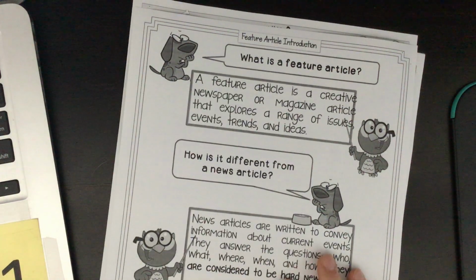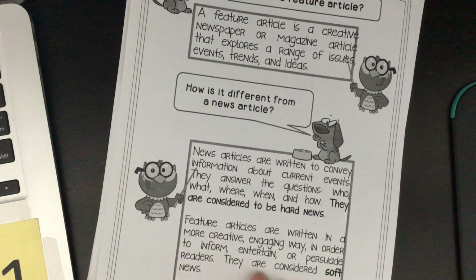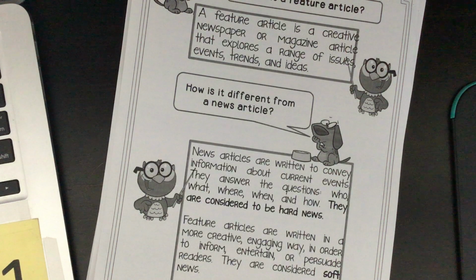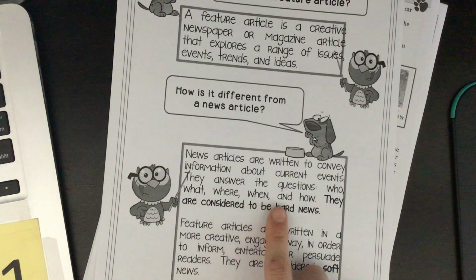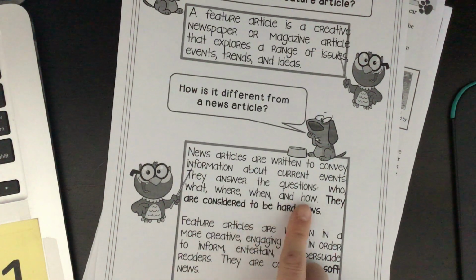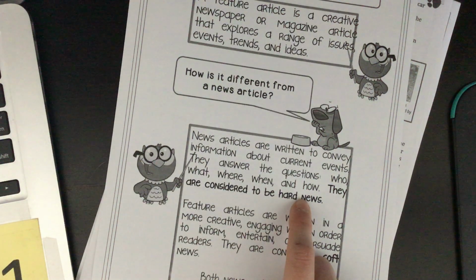A feature article is actually kind of a creative article that can talk about a lot of different things. It could be certain events, but it could also just be different topics. A news article focuses more on telling me about current events, what's going on right now. You can see here, it answers the questions who, what, where, when, and how. These are considered hard news, and this is not what we're going to be doing.